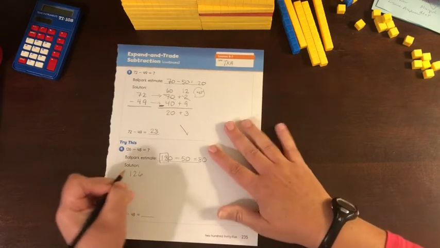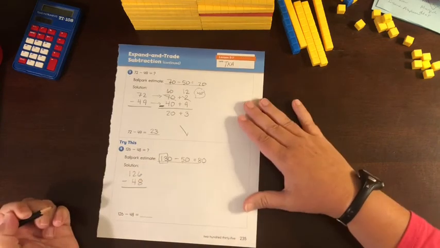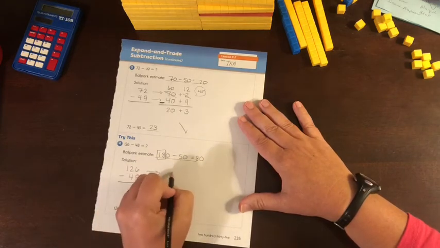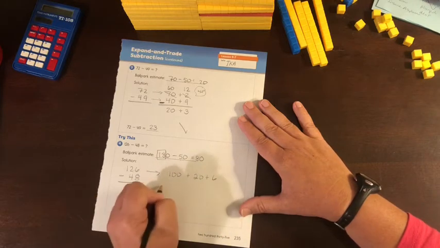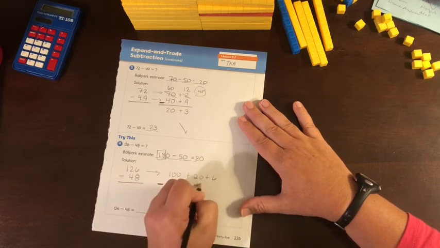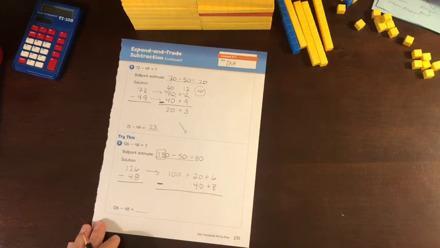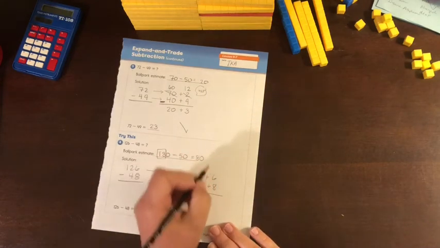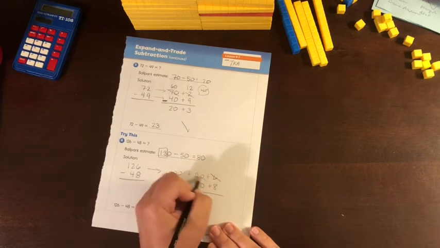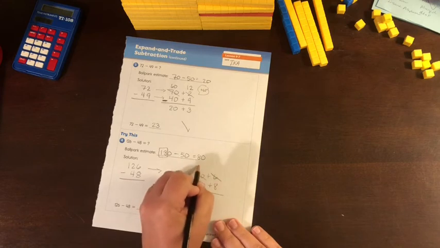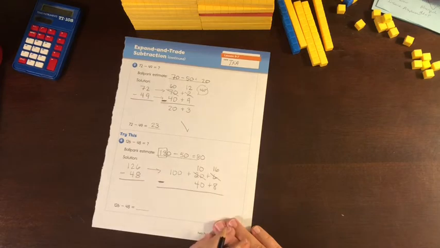All right, so now let's put 126 minus 48. Okay. I'm going to expand my number out. 100 plus 20 plus 6 minus, go over here to my tens, 48. Okay. So now 8 cannot subtract from 6, so I'm having to change these two. This now becomes a 10, and this becomes a 16. Okay, I'm already looking ahead.